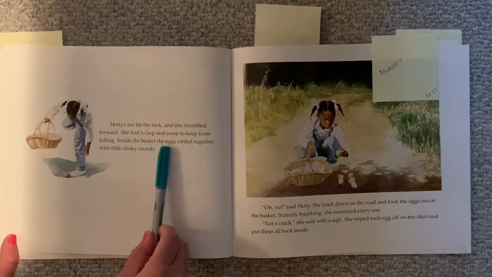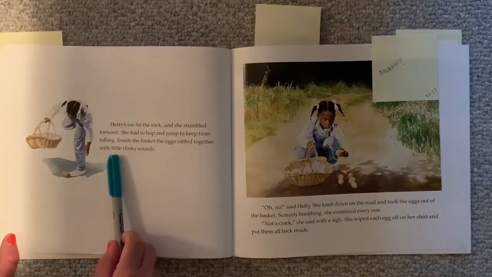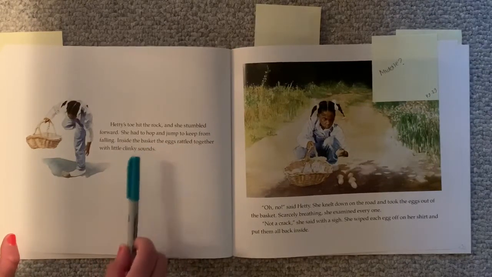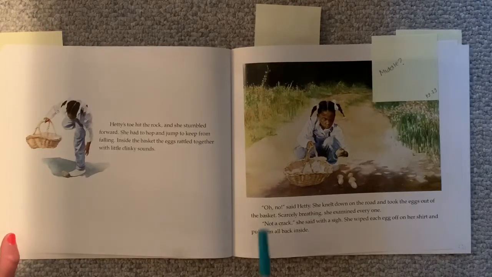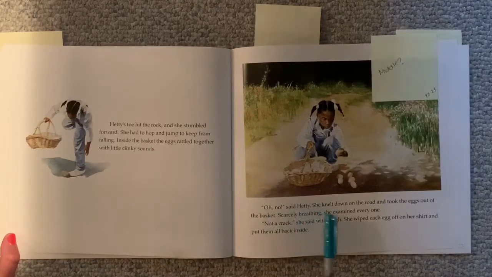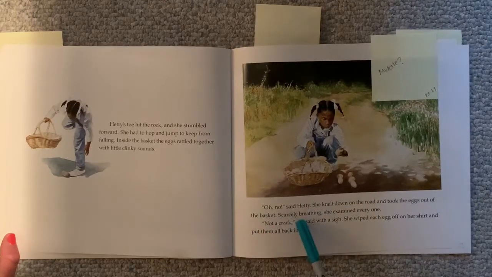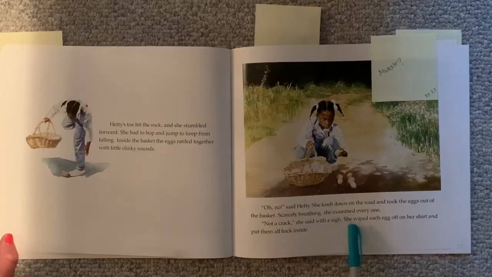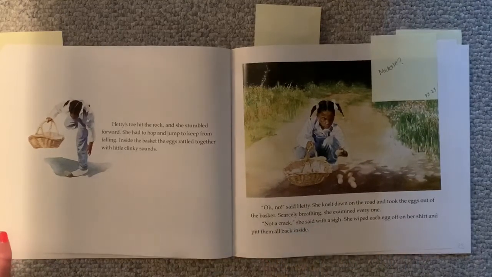Inside the basket, the eggs rattled together with little clinky sounds. "Oh no," said Haiti. She knelt down on the road and took the eggs out of the basket. Scarcely breathing, she examined every one. "Not a crack," she said with a sigh. She wiped each egg off on her shirt and put them all back inside.